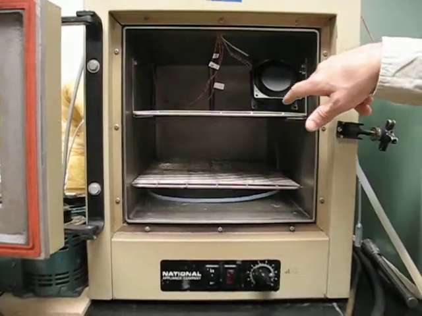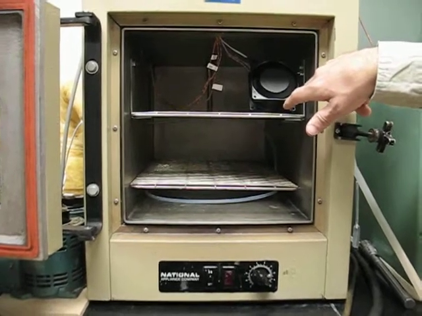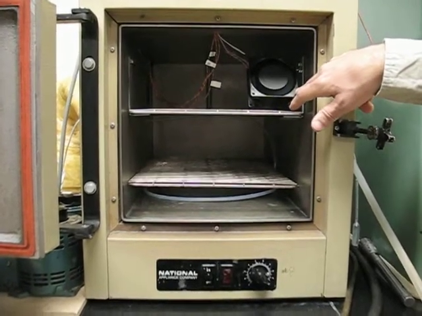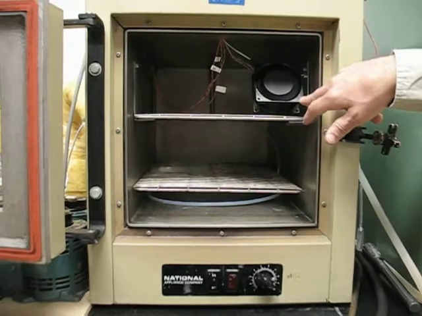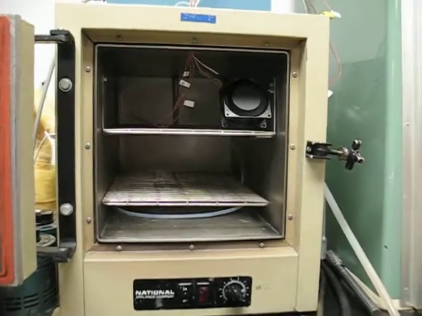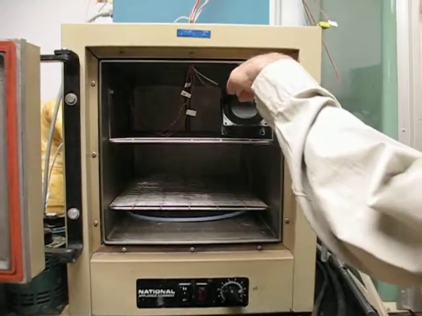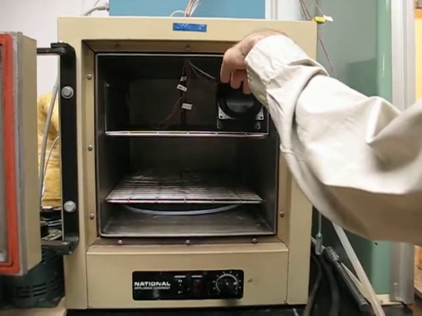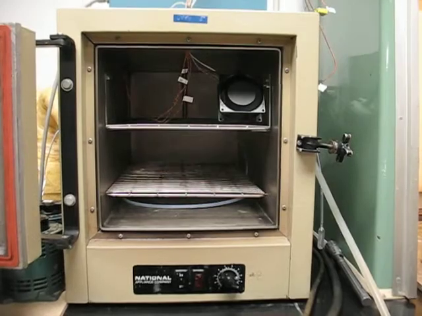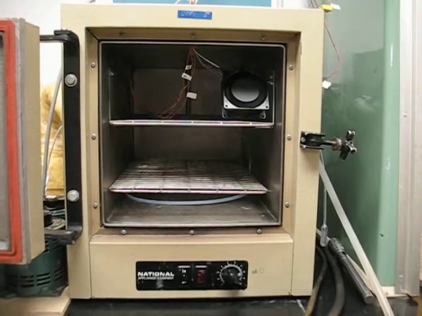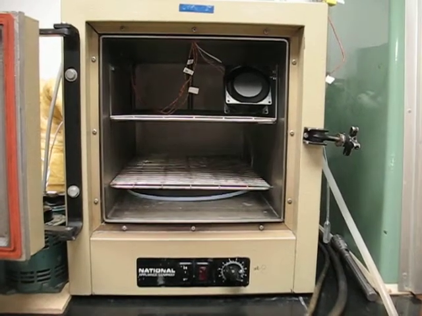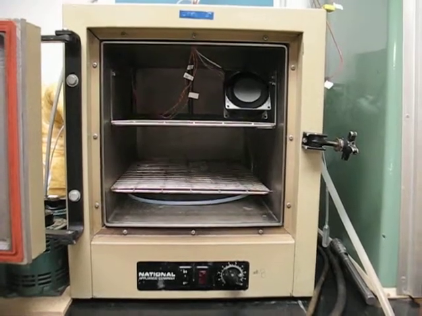To stir the air within the unit, we have an electric fan that is blowing air at a slight angle down from the front of the furnace here at a rate of about 12 to 13 feet per second.